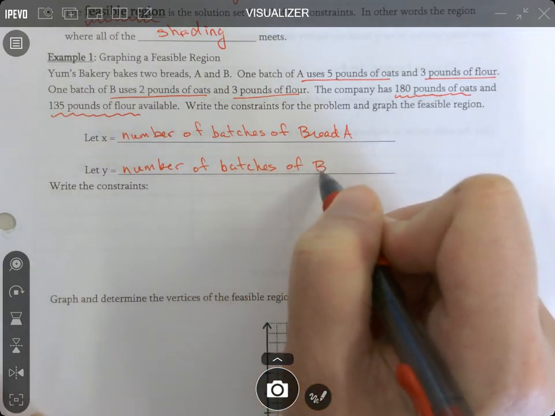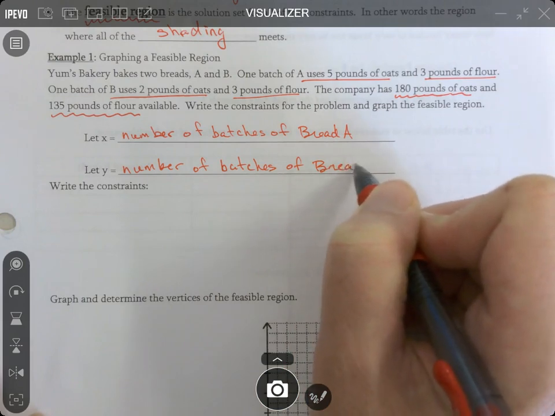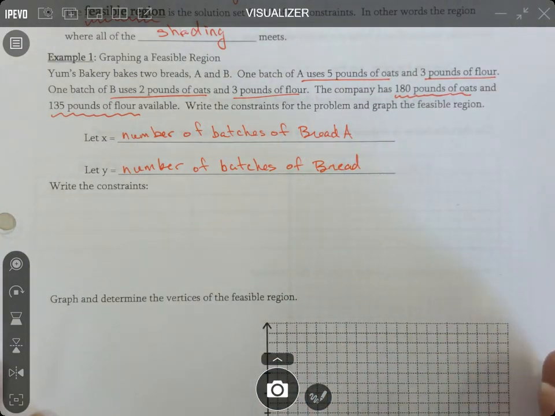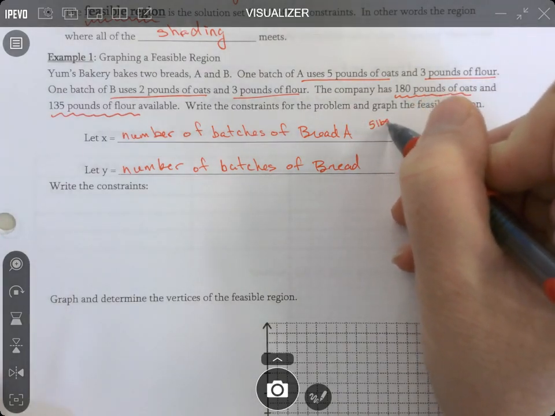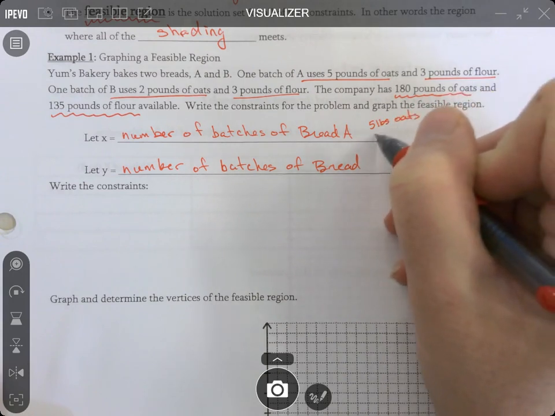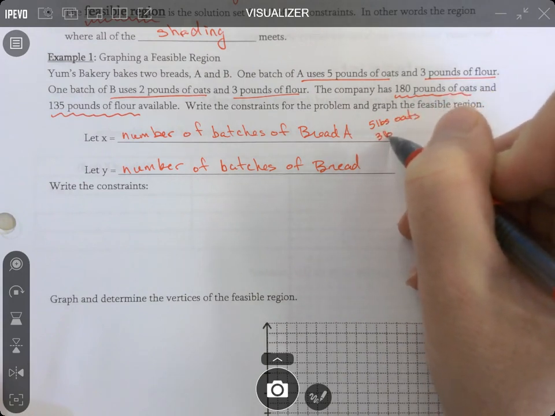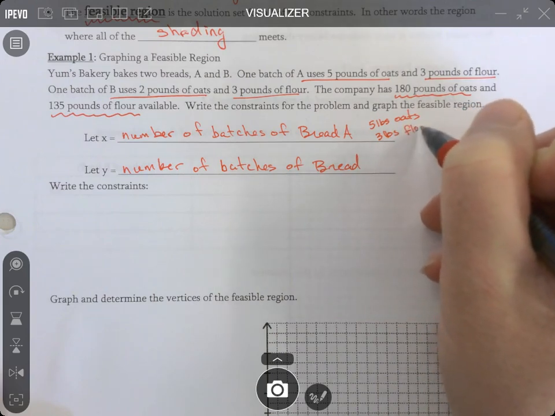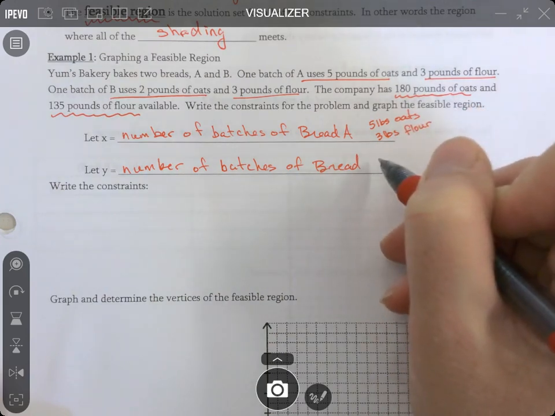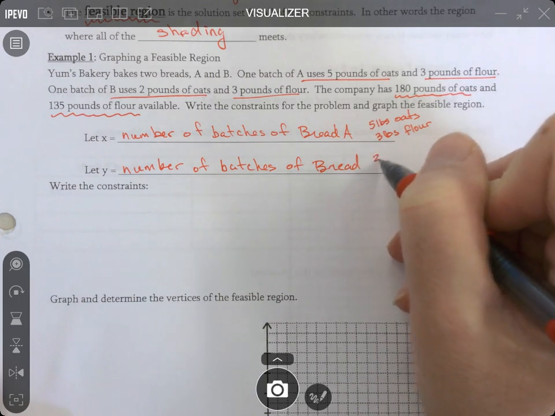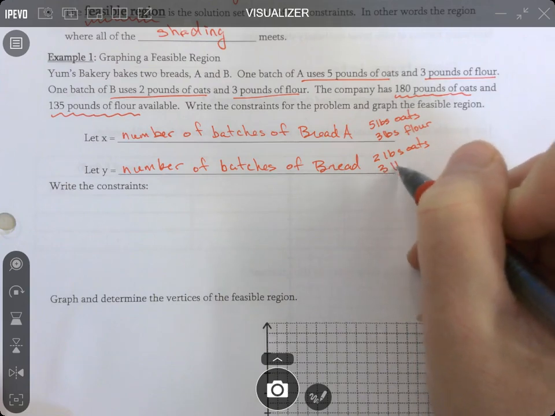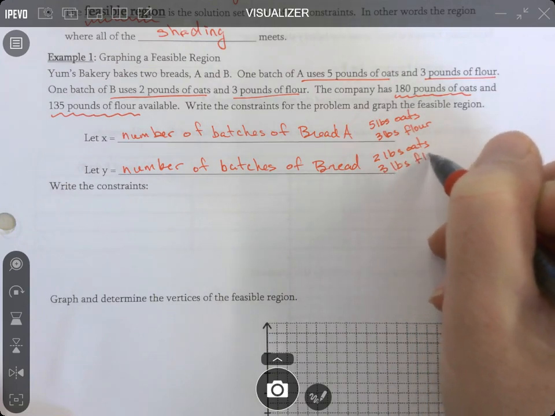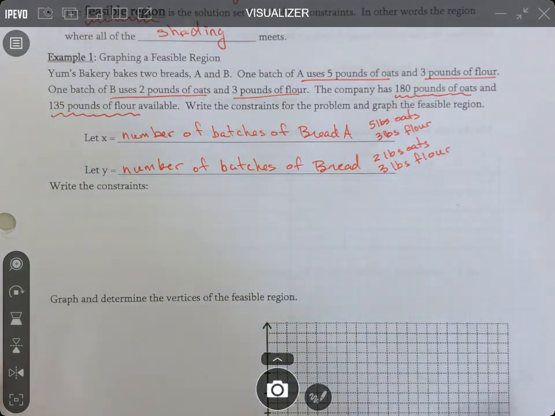Okay, now you could have worded it differently. You could say amount of bread A, amount of bread B. And you don't have to do this, but for some people it helps. Bread A, it's going to be 5 pounds of oats and 3 pounds of flour. And then the second batch, or bread B, would be 2 pounds of oats and 3 pounds of flour. So that just sort of organizes everything that I have.